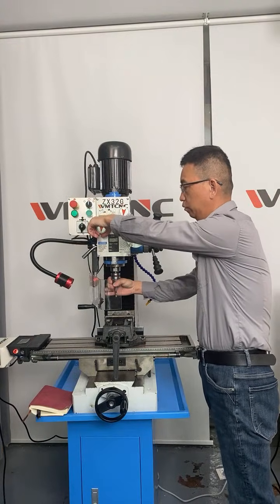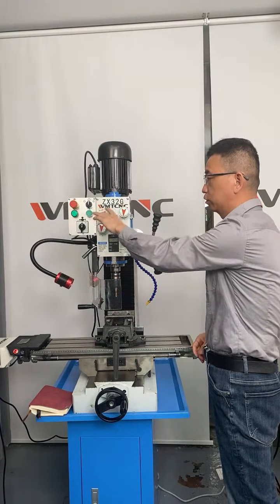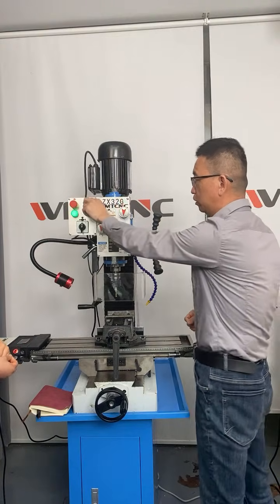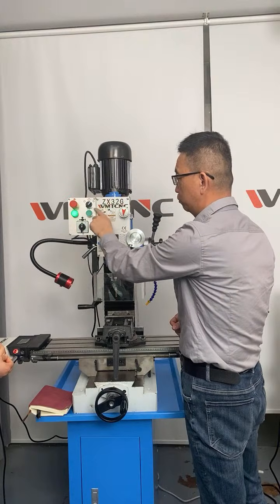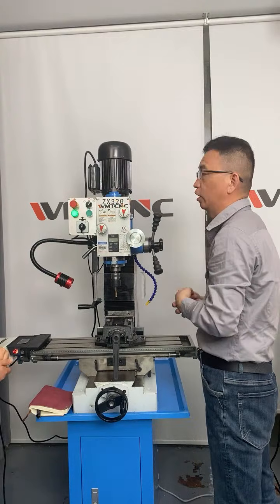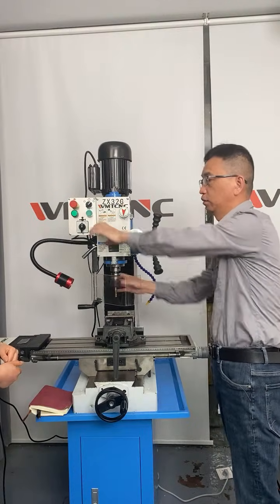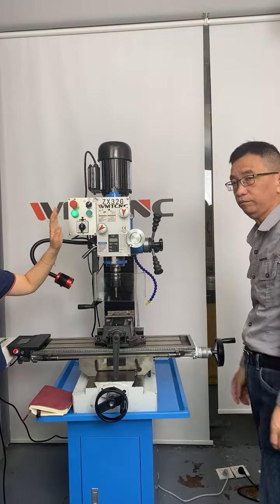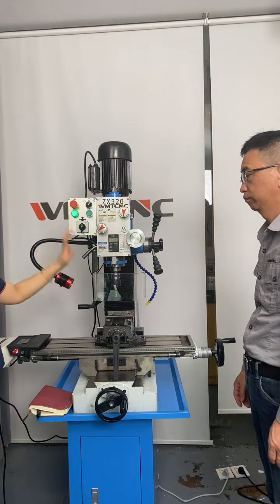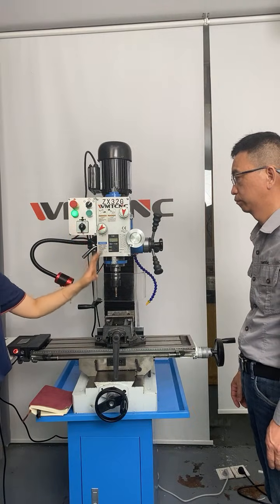Are there any precautions? For gear changing, we try to change gears manually, not mechanically. Okay, there is a very important point. When you need to change the speed, you must first make the machine stop and then change the speed manually.